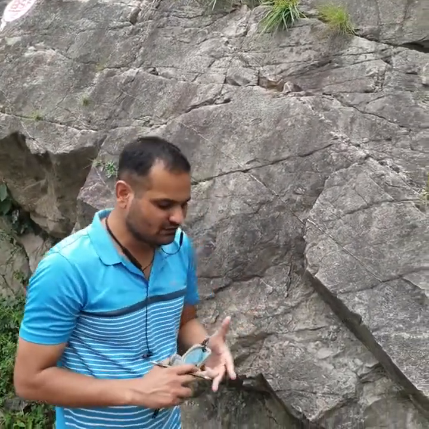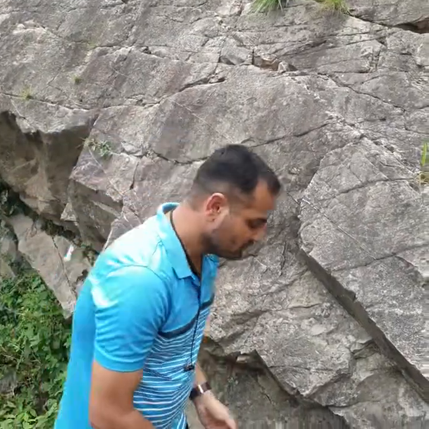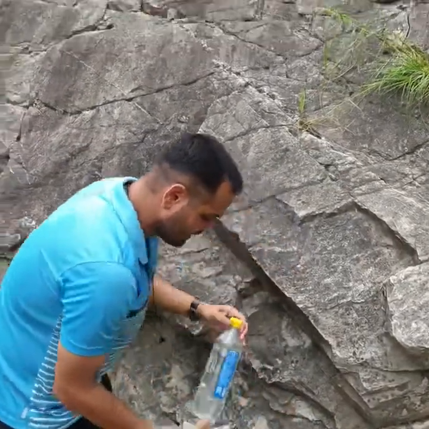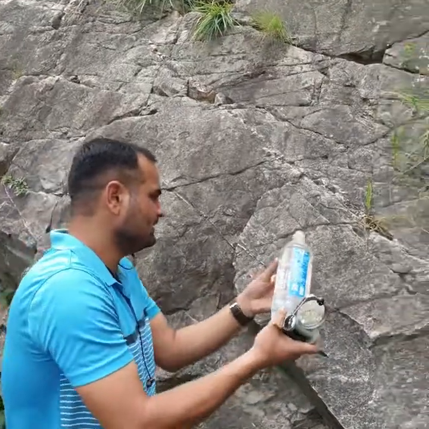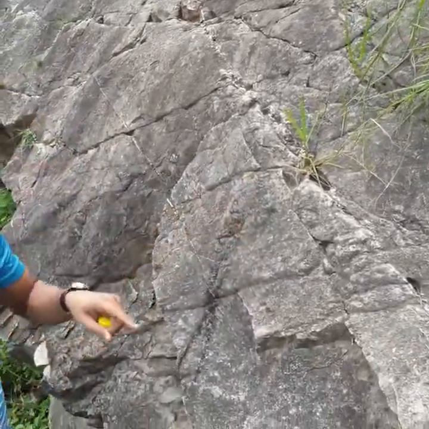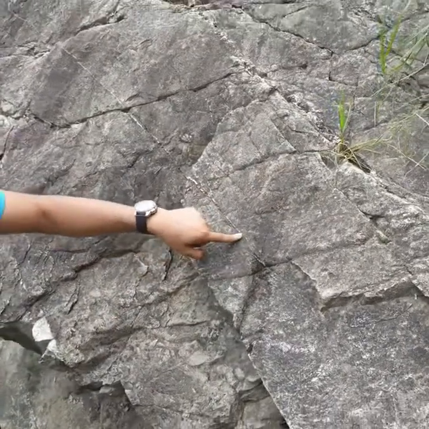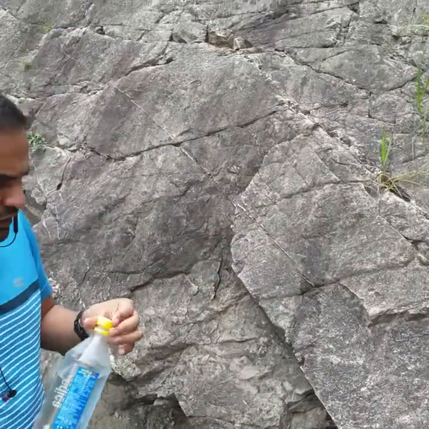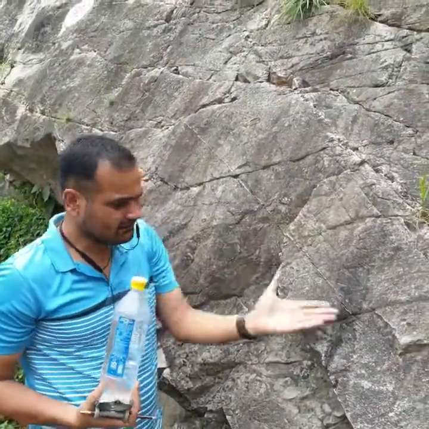One is the dry sand dropping method, and another one is we can use water also. Suppose that I drop water over this plane. So what happens? Water follows the dip direction movement here. So this dip direction will be the apparent dip direction. Okay. So now we know this is the dip direction.